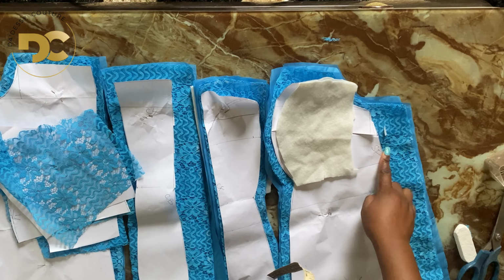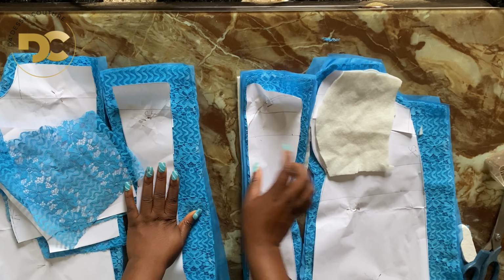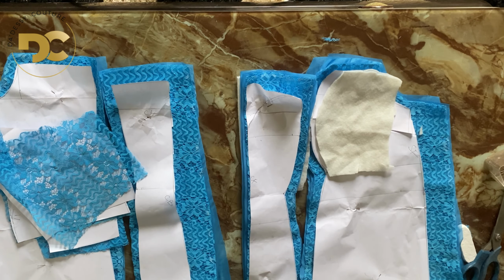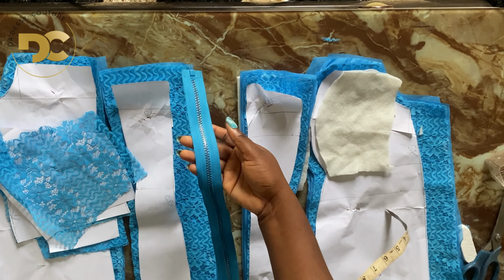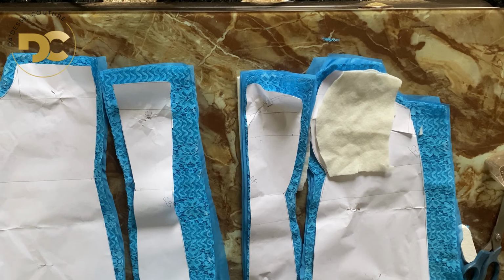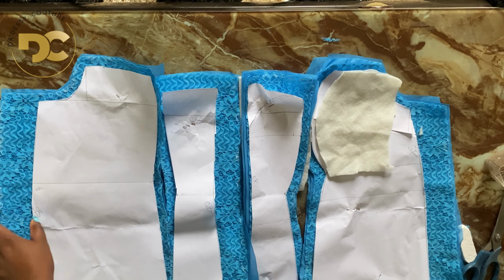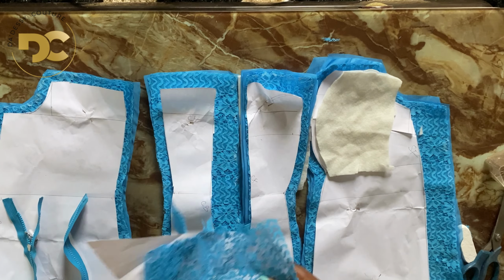You know that this is lace. If it's Ankara, you can just use your Ankara and your wording together. Then for the sides, I use 2 inches for the sewing joining allowance by the side. Now for my center back, remember I told you that I'm using a zipper, so I used 1.5 for my zipper allowance.